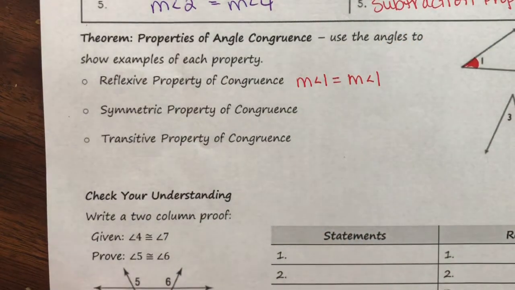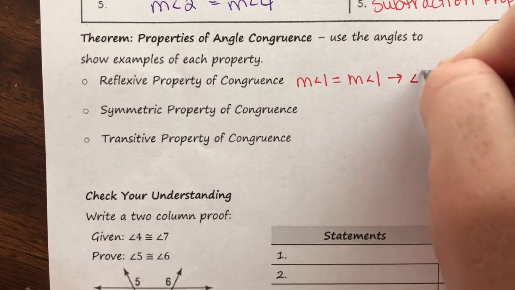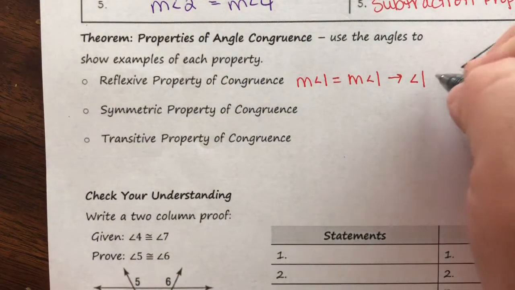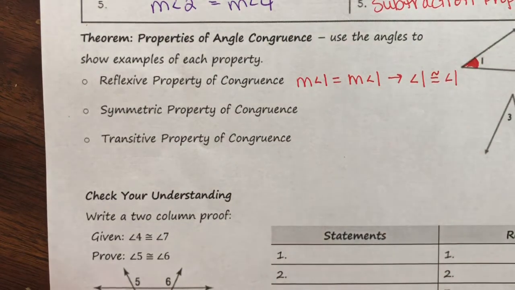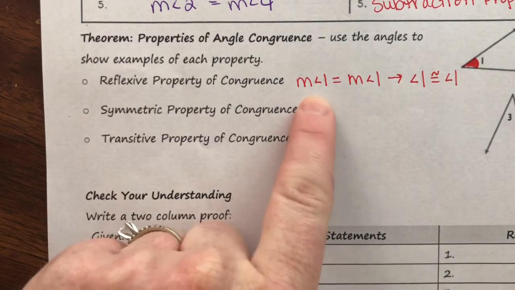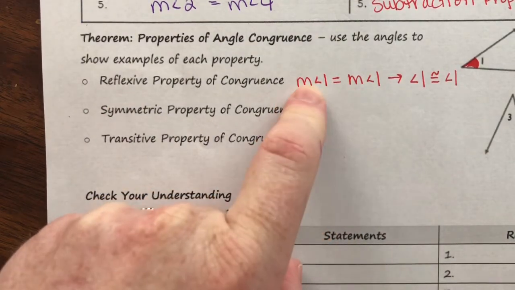So the reflexive property of congruence would say that just angle 1, whatever the measure is, it doesn't matter, is congruent to angle 1. Reflexive property of equality says that the measures of each angle equal themselves, right?